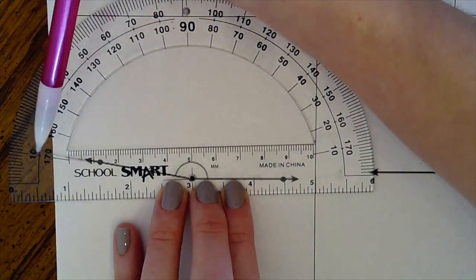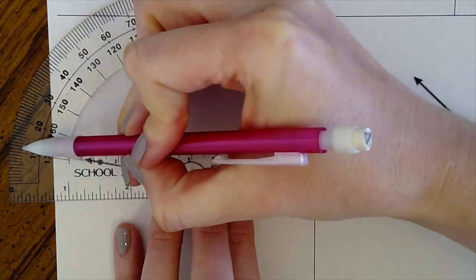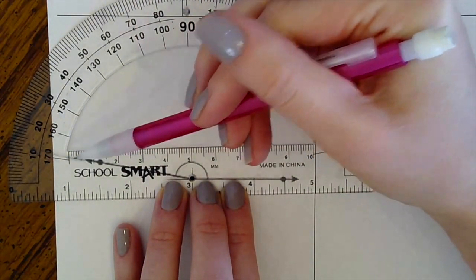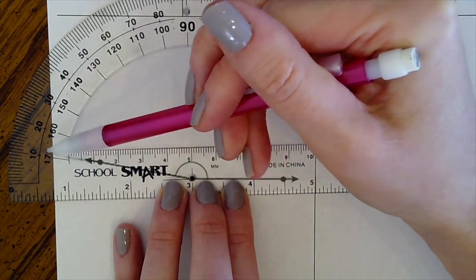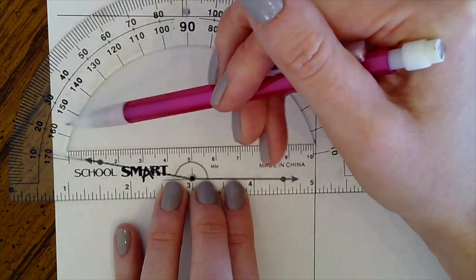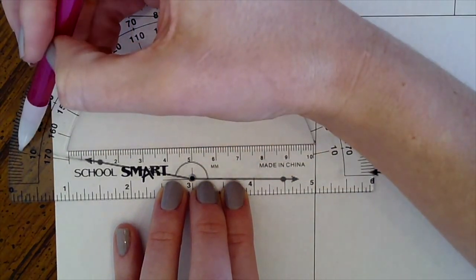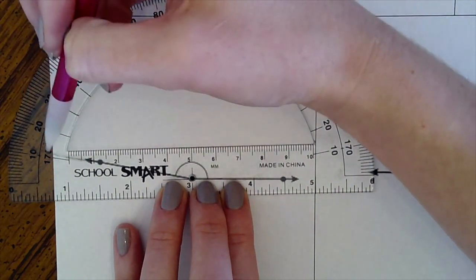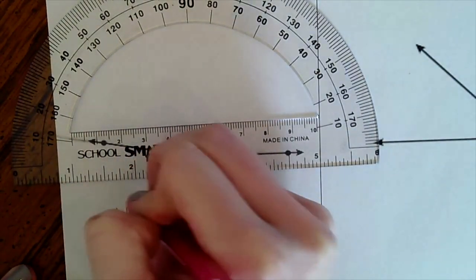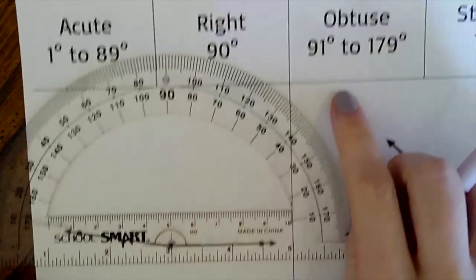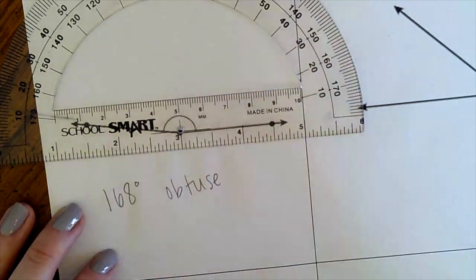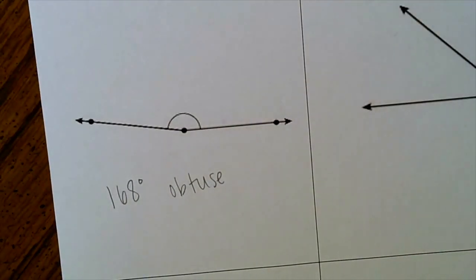As you can tell, it ends 2 tick marks past the 10. But if we're going the opposite way using the inside numbers, that means it's 2 tick marks less than 170 because they're going backwards from the outer numbers. Each of these little tick marks is a 1. So 2 less than 170 would be 168 degrees. And that falls in the range of an obtuse angle, which we knew just by looking at it. So this angle is 168 degrees and it's obtuse.